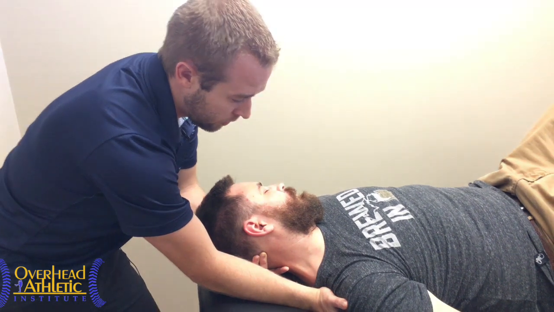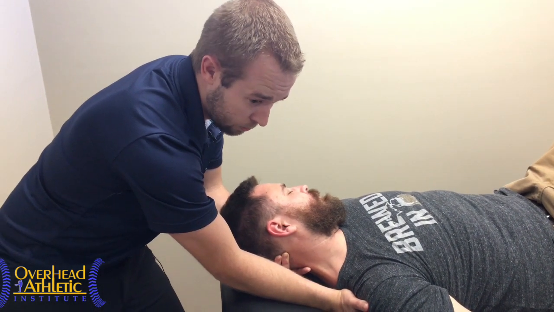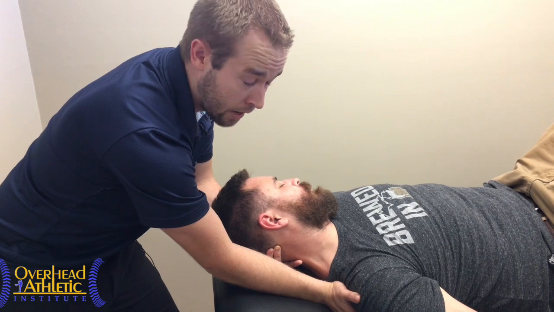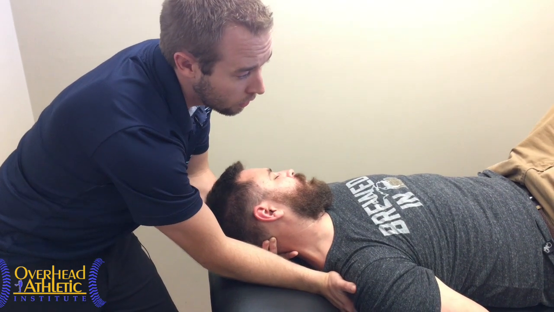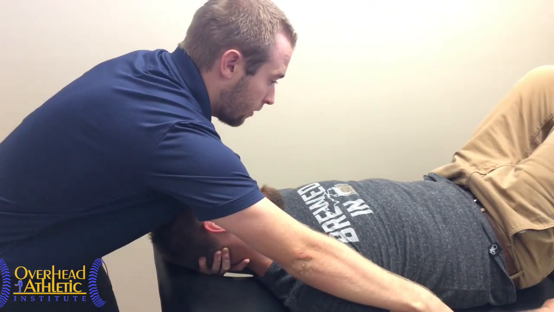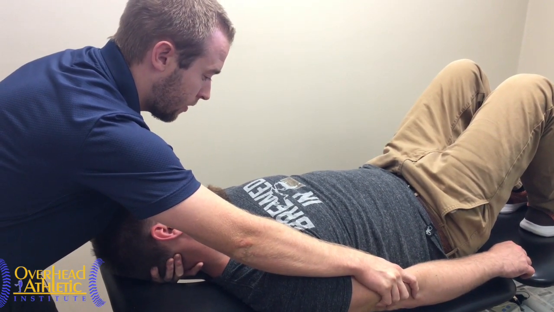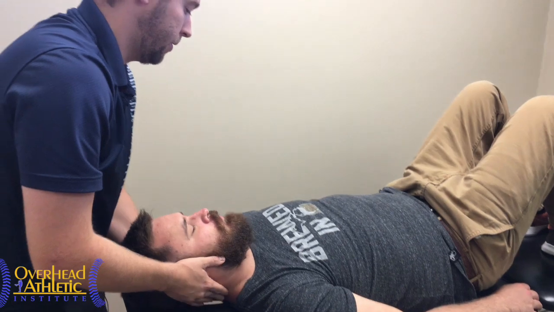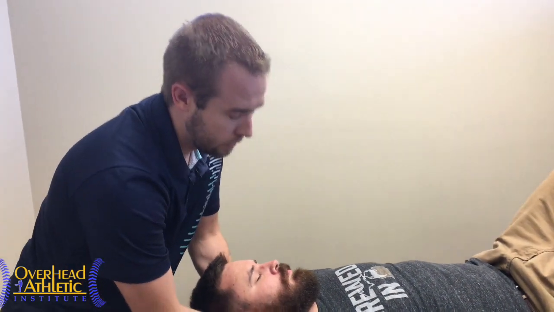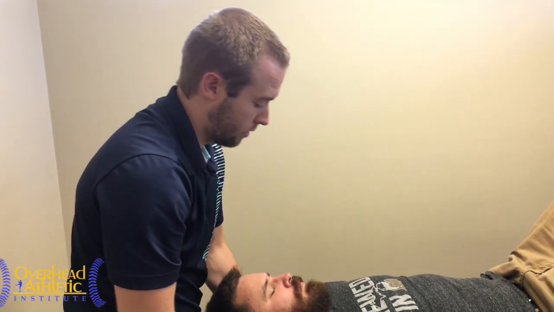After the 30 seconds, we would then use reciprocal inhibition to maintain the stretch by activating his agonist. So we'd have him reach his arm to his feet, and I would hold his arm 5 seconds and relax. We then either retest passive motion, muscle length testing, or have him sit up and do the rotation again.